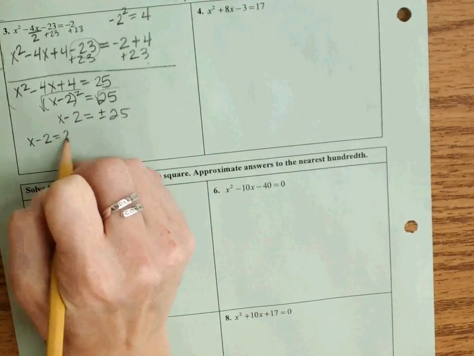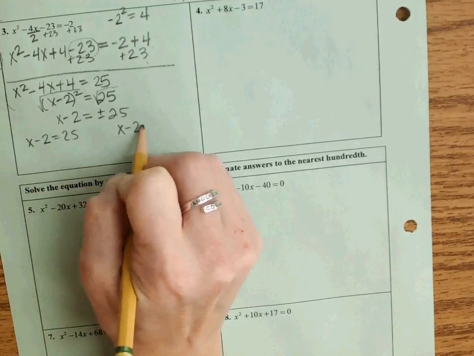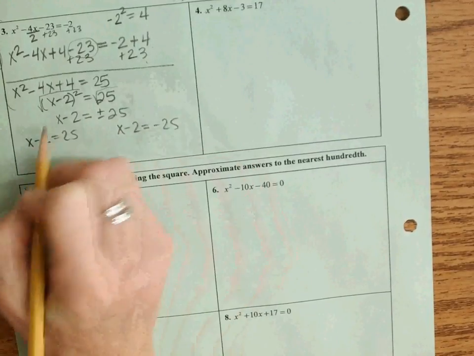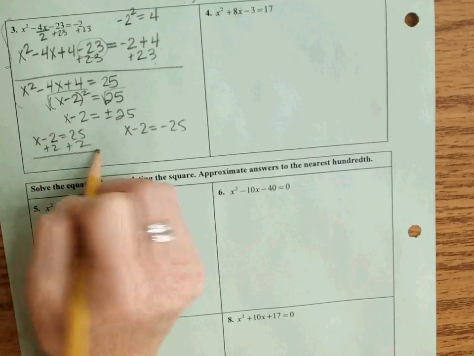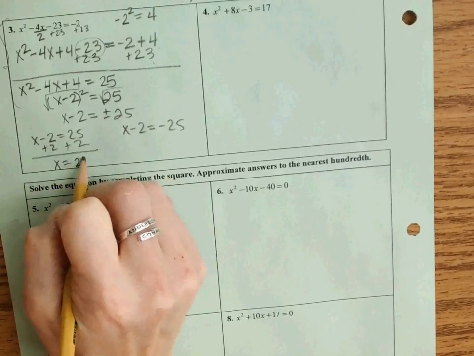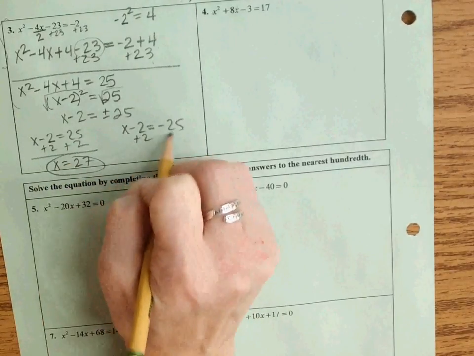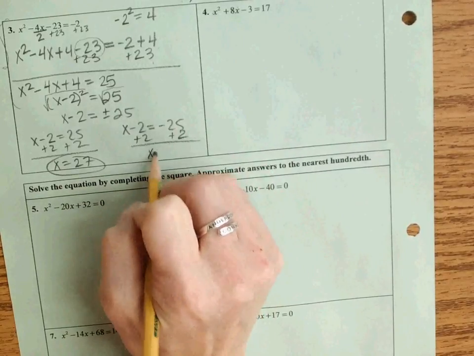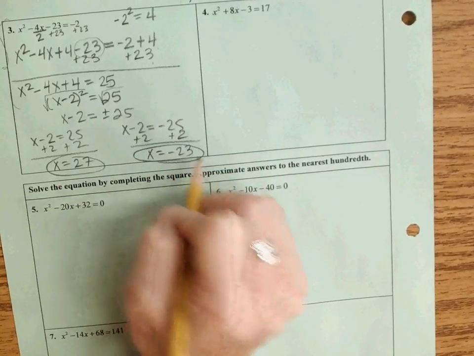x minus 2 is equal to 25. x minus 2 is equal to negative 25. We add 2 to both sides. x equals 27. And x equals negative 23.